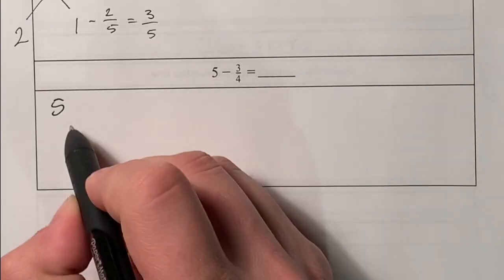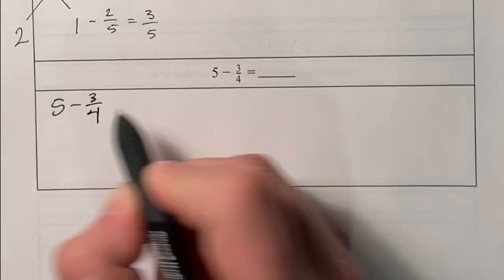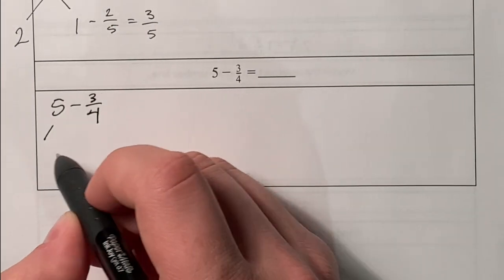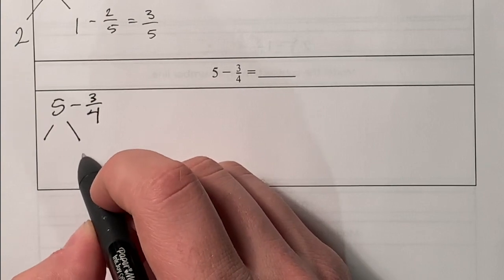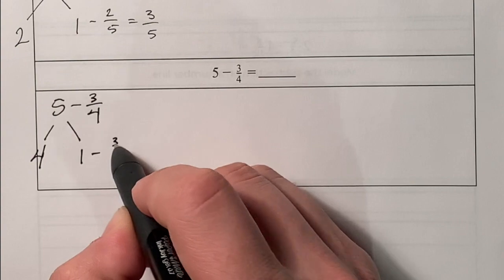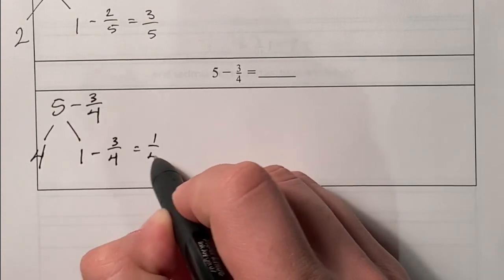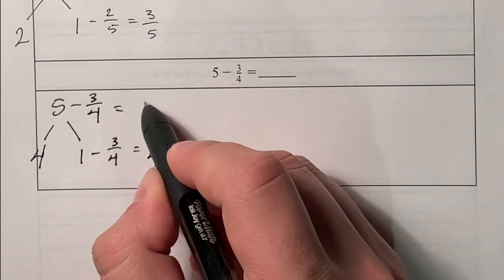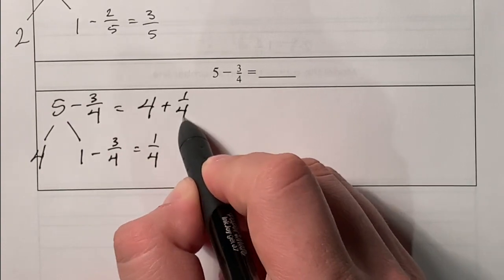Let's do 5 minus 3/4. I'm going to take out 1. I'll take away 3/4. It gives me 1/4. That leaves me with 4 plus 1/4.